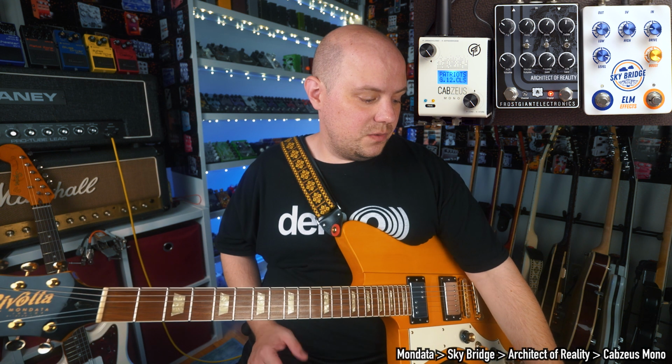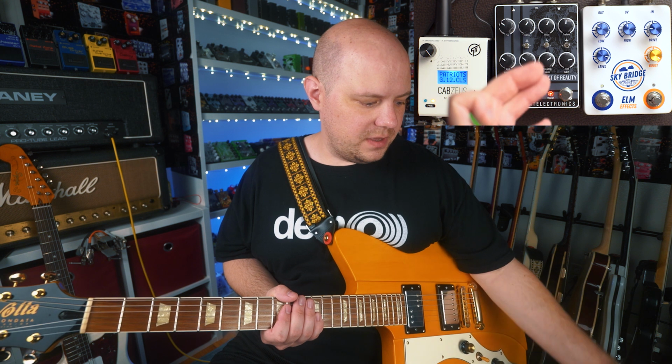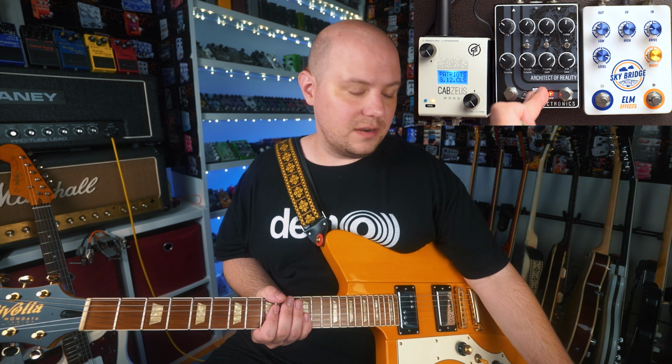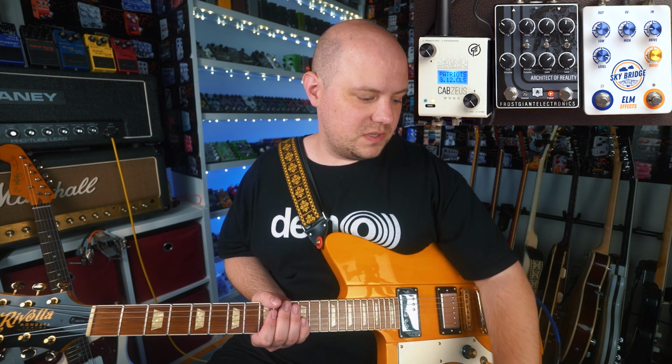So that shows you the normal channel, thinking of it as like we want some more gain out of our amp, in this case, the Architect of Reality. So we use the boost section of, well, any boost pedal really, but right now I have the Skybridge. I just used the boost side.